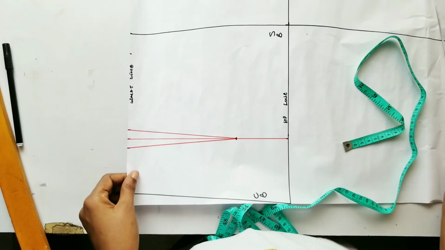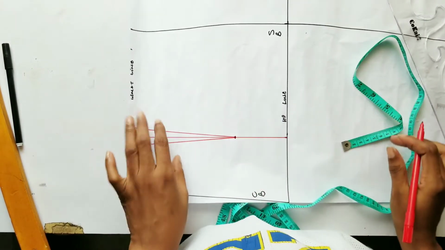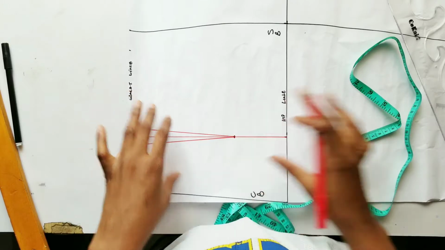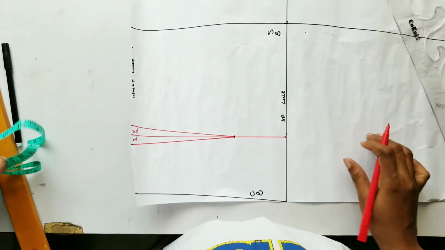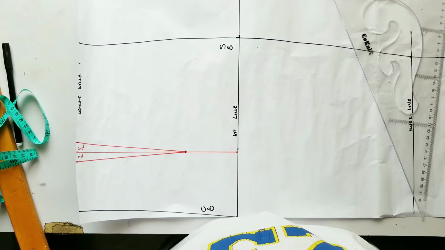Okay, so now this is my dart. This is my waist dart, my skirt dart. So this is it for the back pattern. So now let's go to the front pattern.